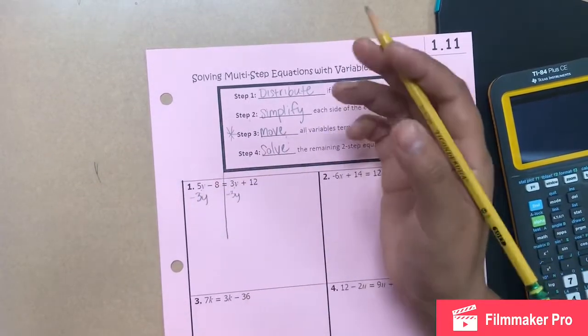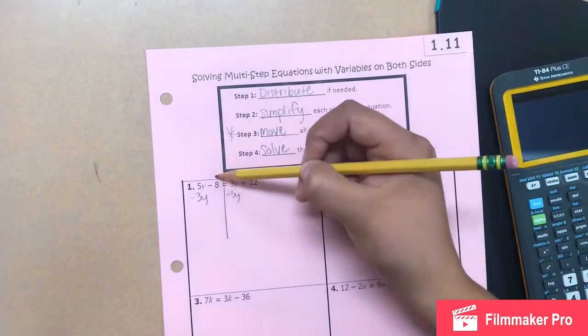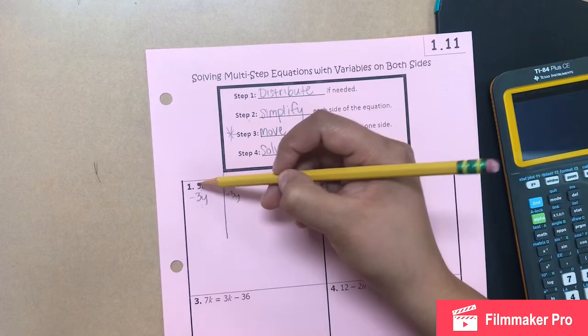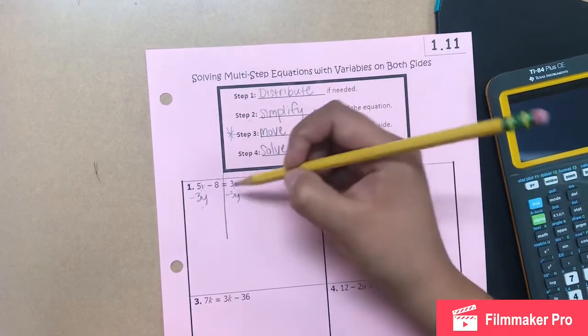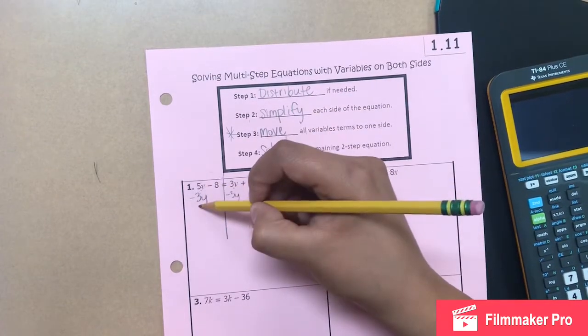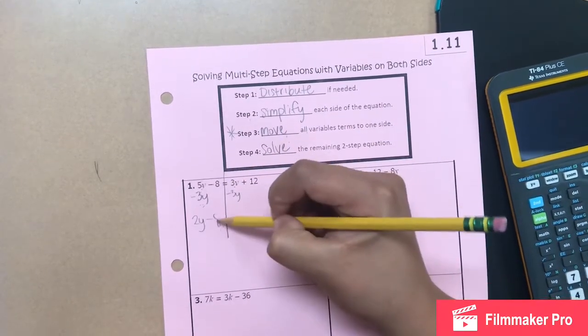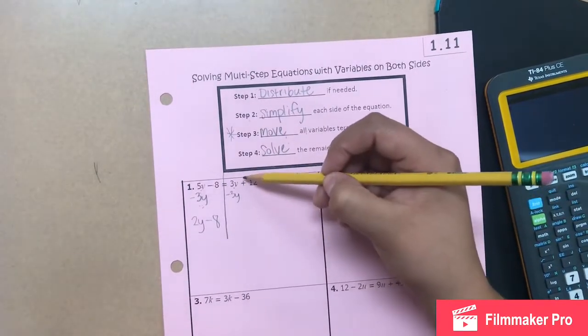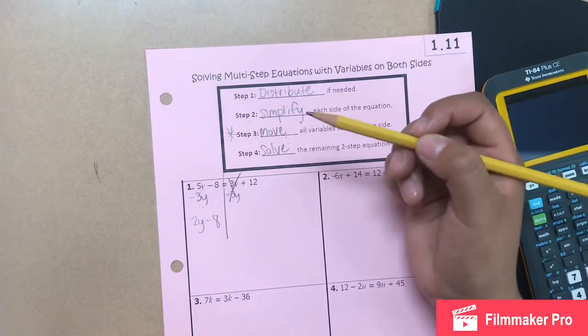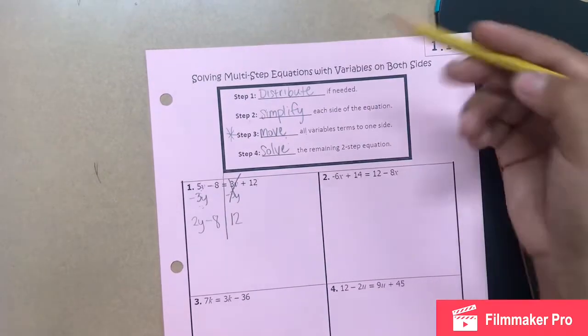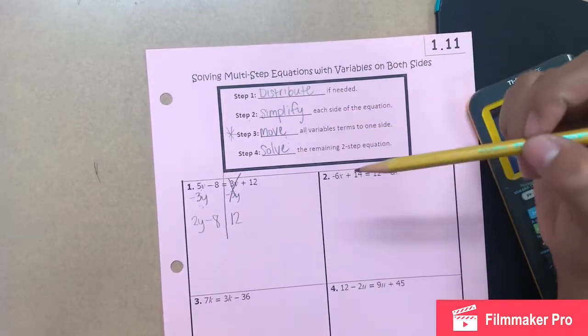And notice how I place it though. I don't place it with the negative 8 because you can't combine those two things. I put it with 5y because they're like terms. So 5y minus 3y is 2y. Minus 8 is still on the left side. What I've done is I've gotten rid of the y's on the right side of the equation, and I'm left with positive 12. Now it's become a simple two-step equation.